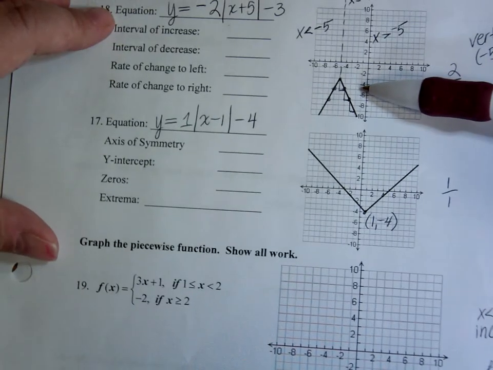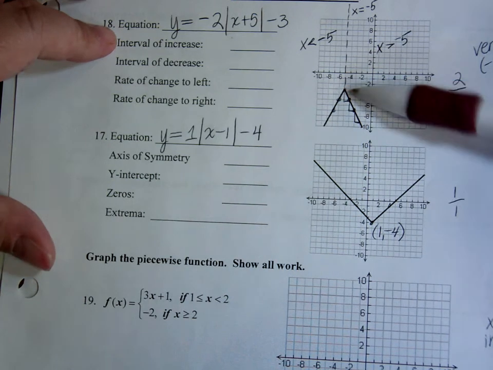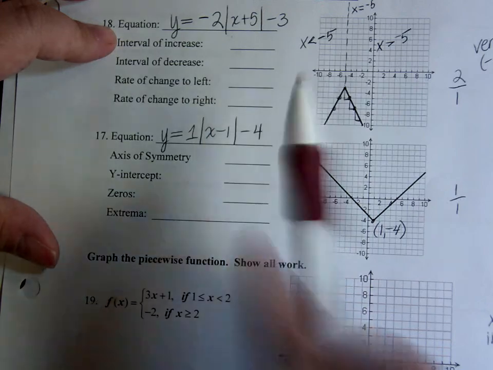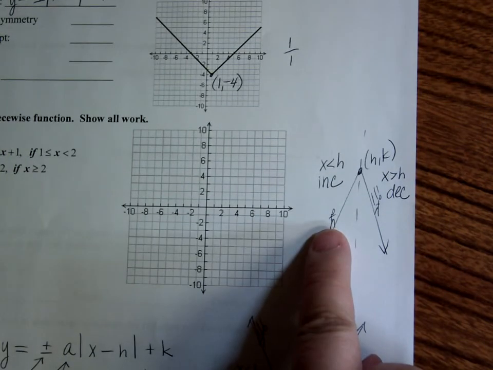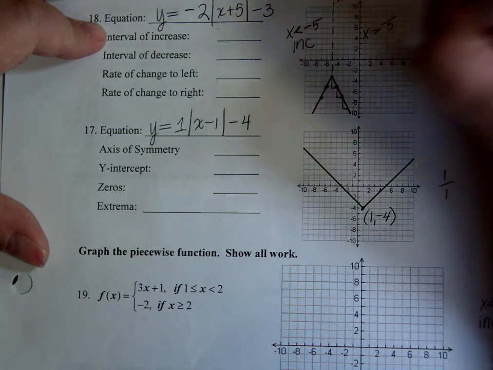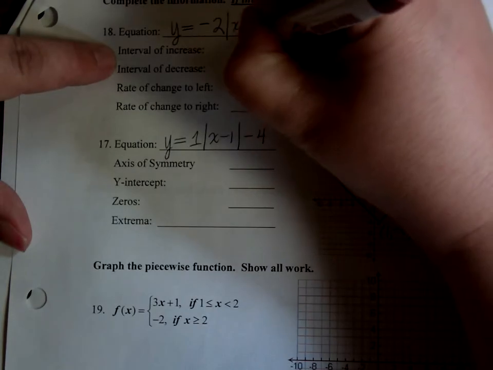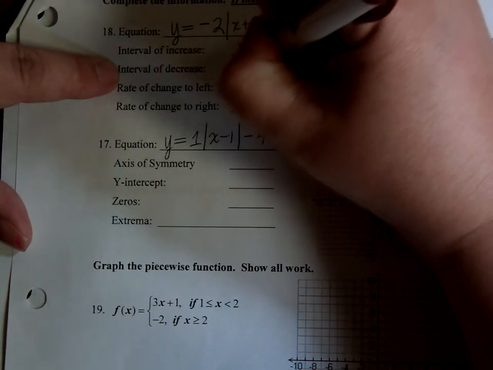So this first one up here, it's upside down. The x value is -5 for the vertex. So on the left-hand side, which is x is less than -5, it's an increase. Just like this one right here. Left-hand side, it's an increase. Right-hand side, it's a decrease. So this is increase, this is decrease. And I'm going to put x is less than -5 here, and x is greater than -5 here.